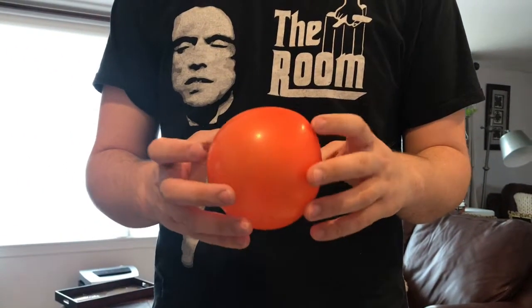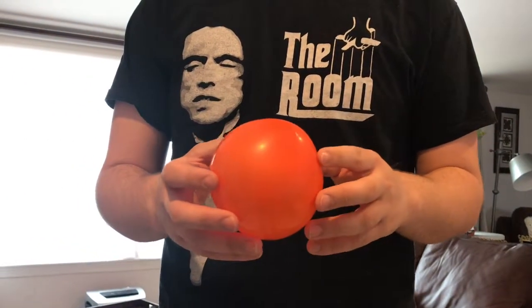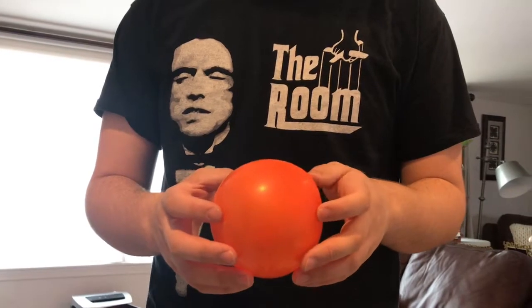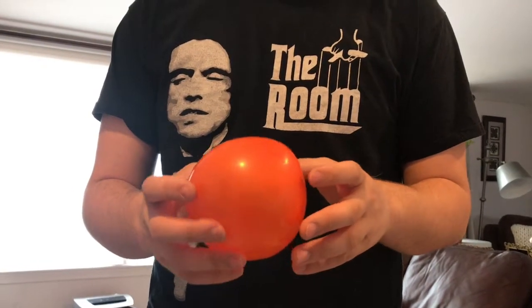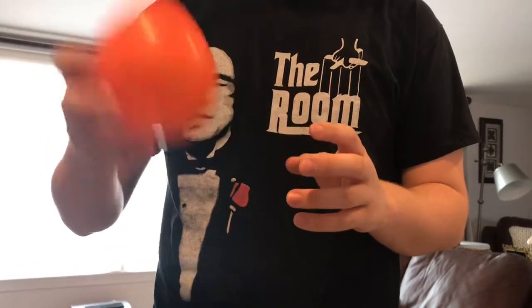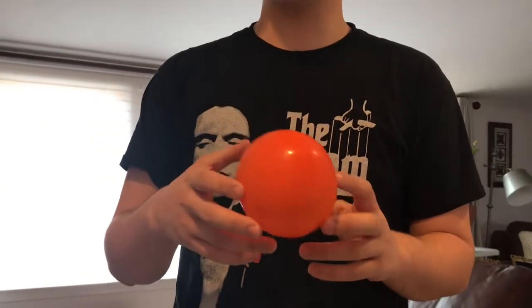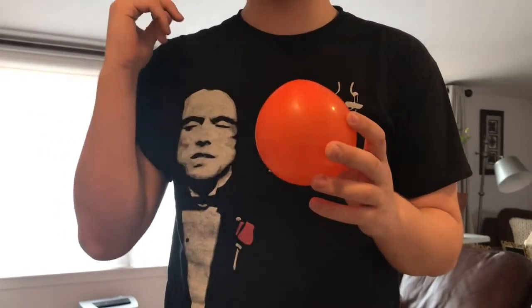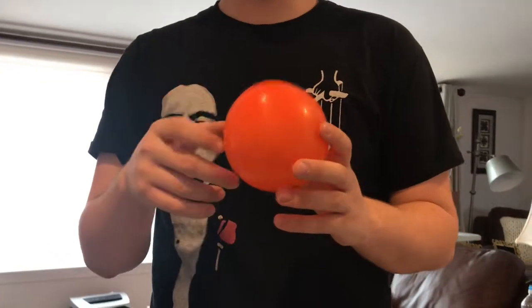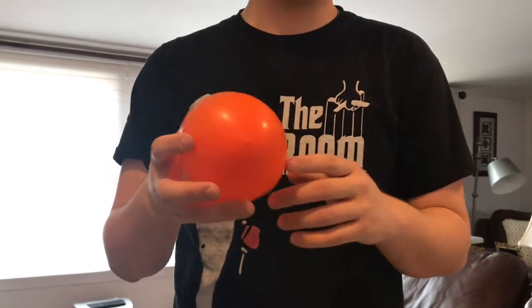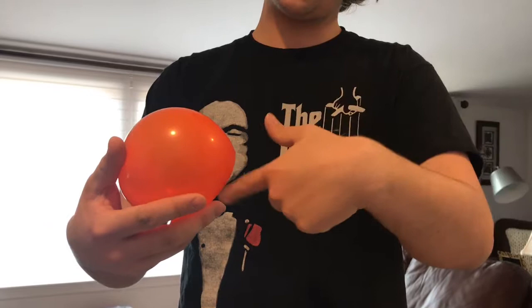For this experiment, we're going to be bending water. Basically, how this is supposed to work is you charge a balloon by rubbing it on your hair. This will negatively charge it, transferring electrons from your hair to the balloon. Then when you move the balloon towards a stream of water, the stream of water will bend in accordance with the shape of the balloon.